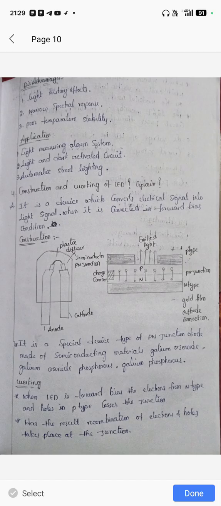Construction and working of LED, explain it. It is a device which converts an electrical signal into a light signal when it is connected in forward bias condition. Neat diagram. It is a special type of PN junction diode made of semiconductor materials such as gallium arsenide and gallium phosphide.